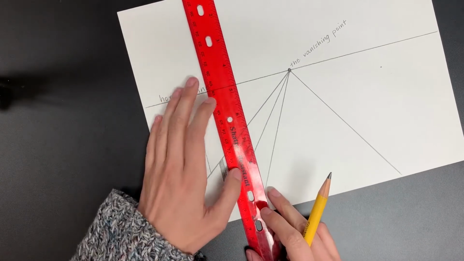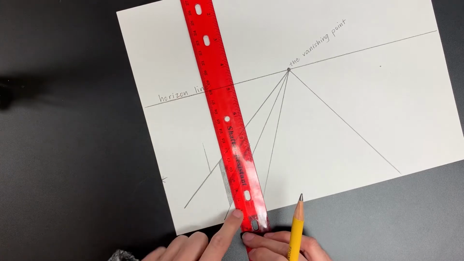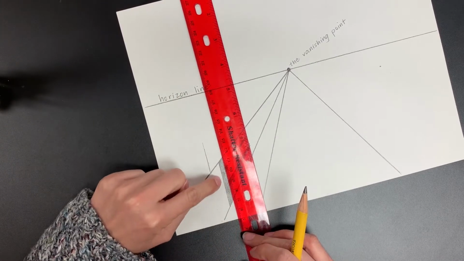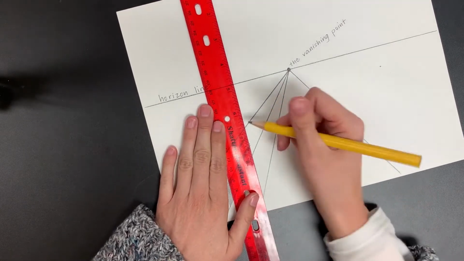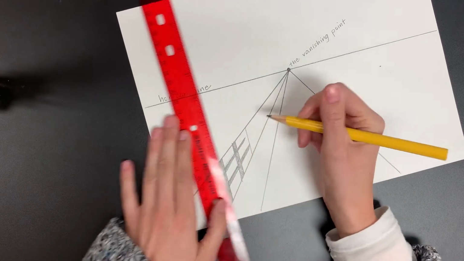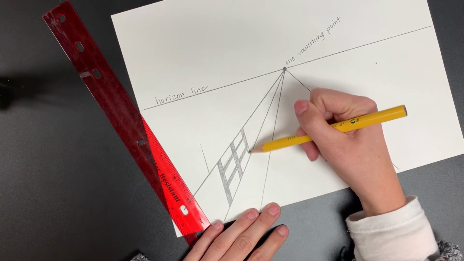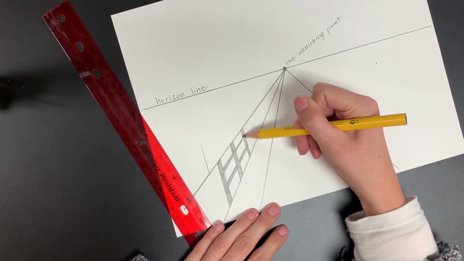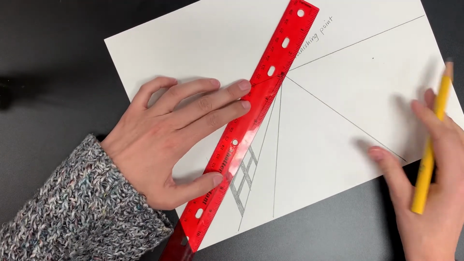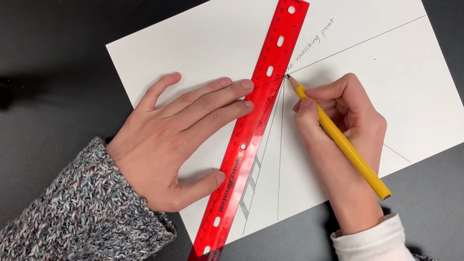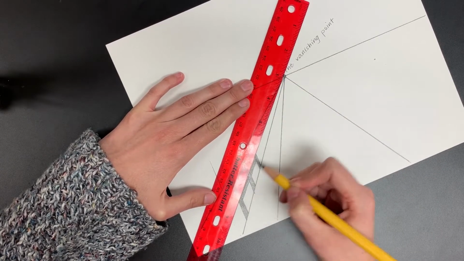Now I want these two lines to be parallel with each other. So again, I'm making sure that the line I'm creating with this one is parallel with my first fence post. So I'm going to just put the line between these two. I'm going to thicken it up just a little bit. I'm taking my time. I'm not rushing. I'm doing it again. I'm looking at my vanishing point. I'm lining it up with the other parts of my fence.